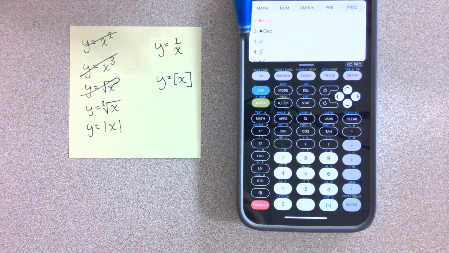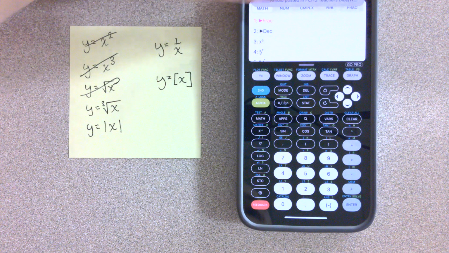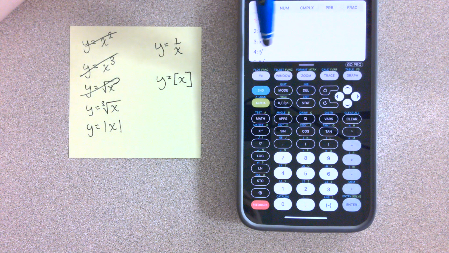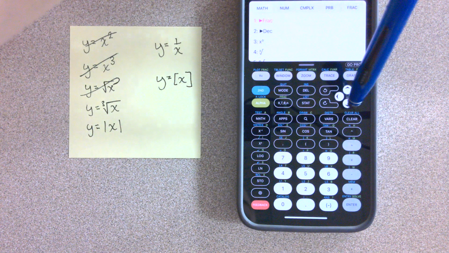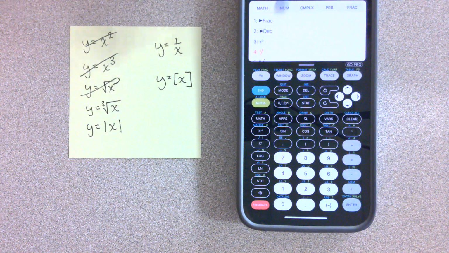So if I look at the menu, I have fraction converter, decimal converter, x cubed, which I could have done earlier if I wanted to, but I felt like that was going to be not as user-friendly as just using the caret button and putting in a number. And then under the x cubed, the fourth option is the cube root.